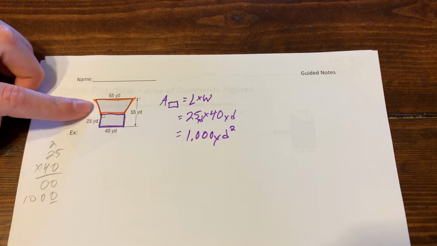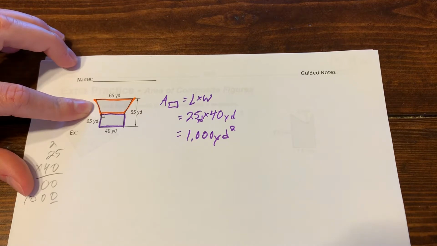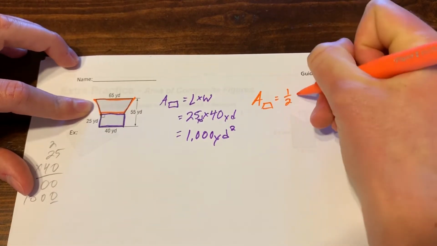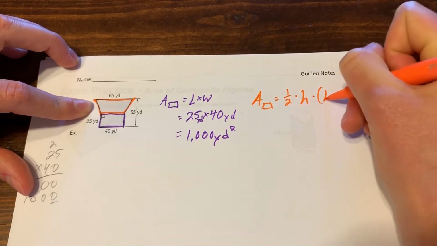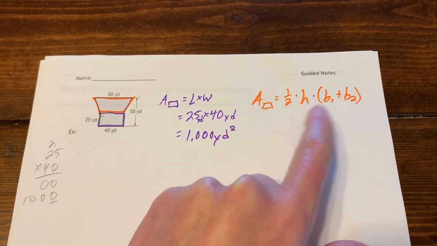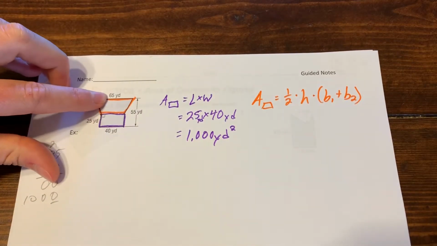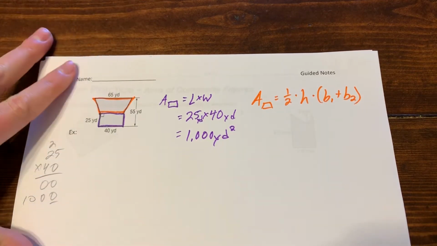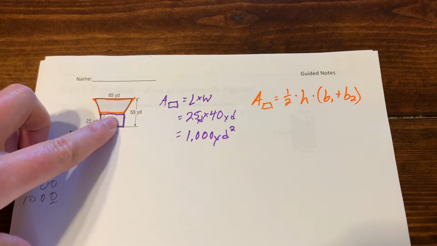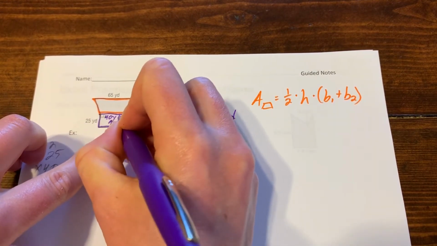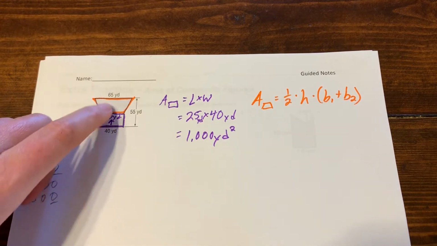Now we need to figure out the area of the trapezoid. So let's take a look at what pieces we're given. So we know the area of a trapezoid, I'm gonna write out the formula. It's 1/2 times the height times the sum of the bases. So I need to figure out my height and the two bases. So I see one of my bases is labeled 65 yards. The other base, again, using our knowledge of rectangles, we know is going to be 40 yards because the bottom is 40 and opposite sides are equal.